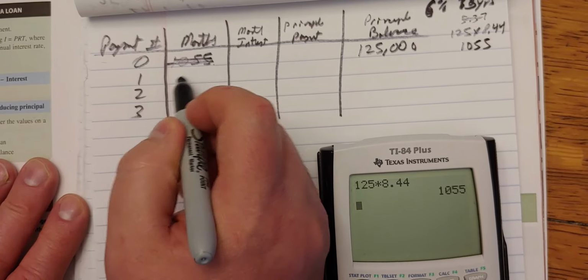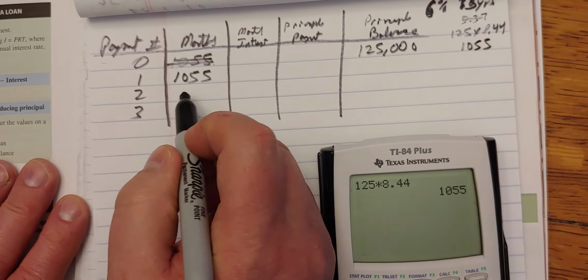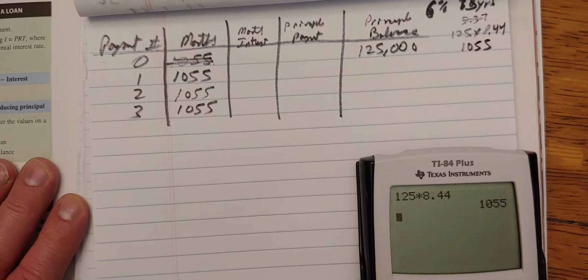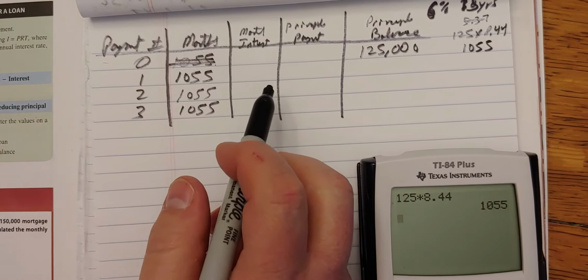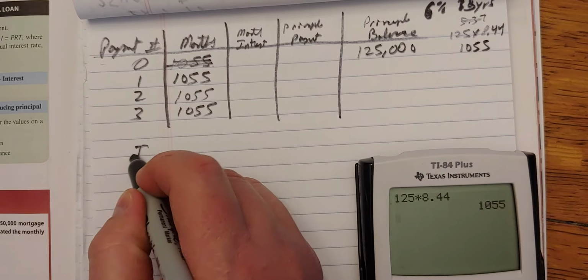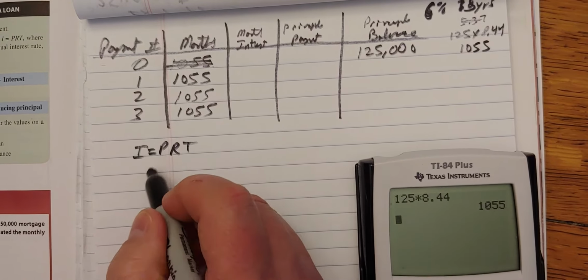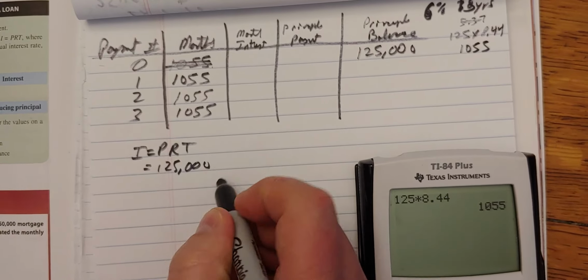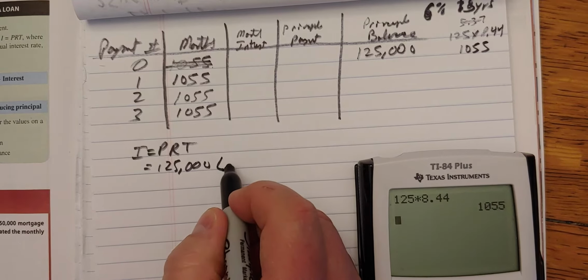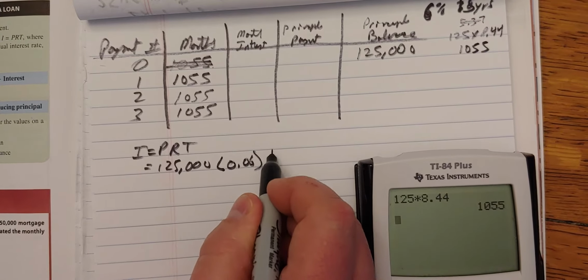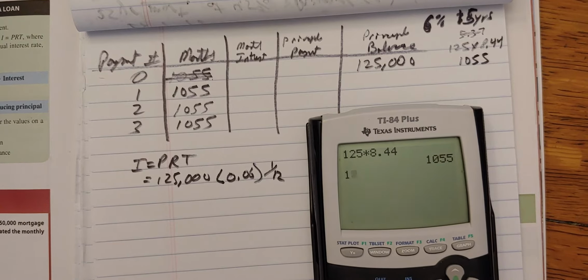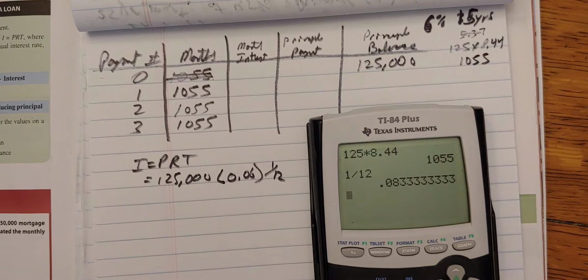Well, the 0 month we don't have any. So the first month will be 1,055, 1,055, 1,055. We'll go down 3 here. So we need to find the interest. So the interest the first month, again, is I equals PRT. So the interest is going to equal the principal. And so for this first payment is 125,000 times the rate of 6% times a 12th, 1 month. So 1 divided by 12 times 0.06.